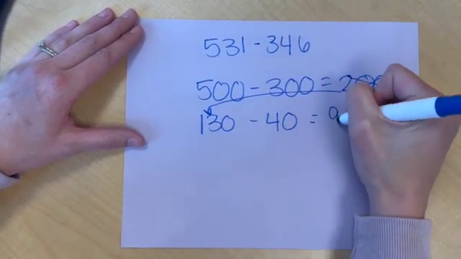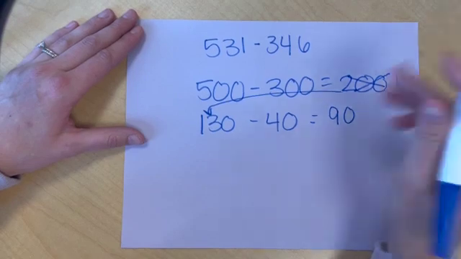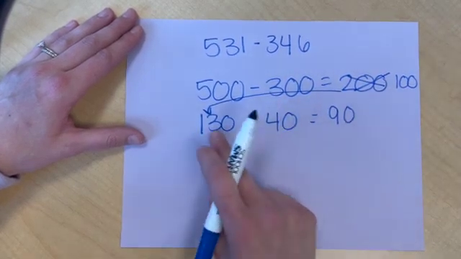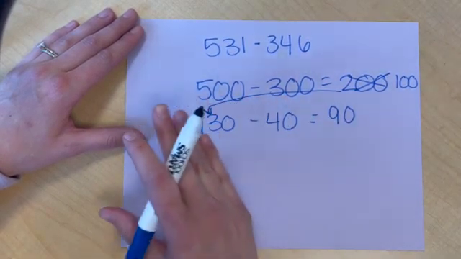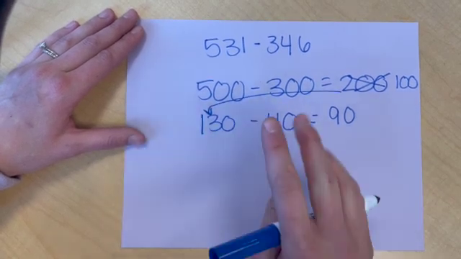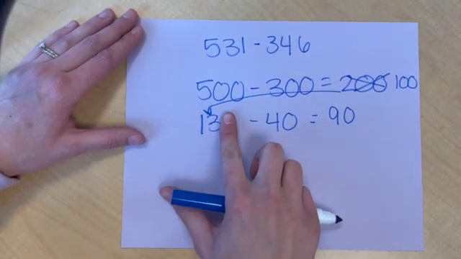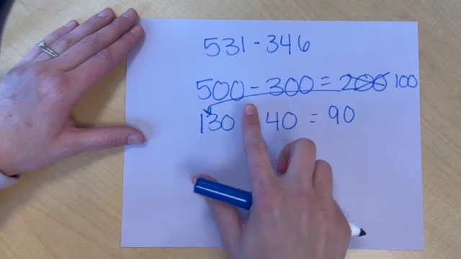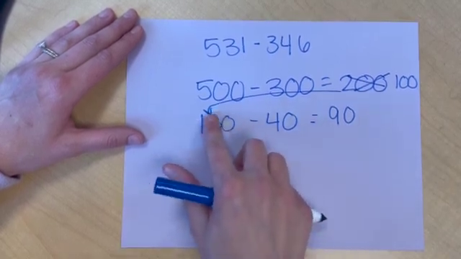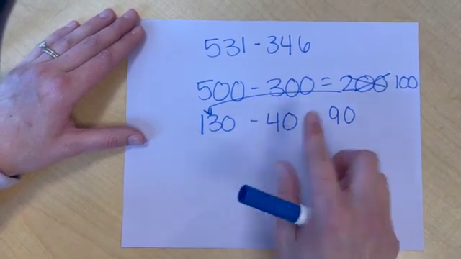130 minus 40 is 90. Now, if students are having a hard time with these equations, then we might need to go back a few steps, because they really should know what 13 minus 4 equals. If they can do 13 minus 4, then they should be able to do 130 minus 40.